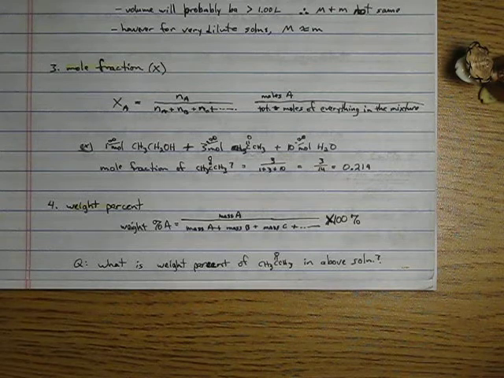Mole fraction is not limited to gases. You can have a mixture, a solution of various liquids, or solids dissolved in the liquids, and you can still get the mole fraction of everything dissolved.